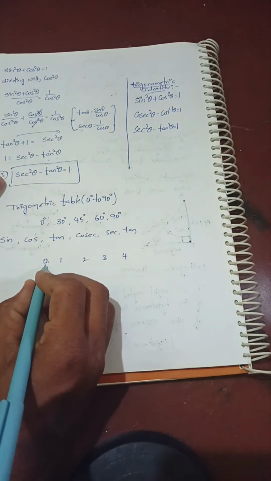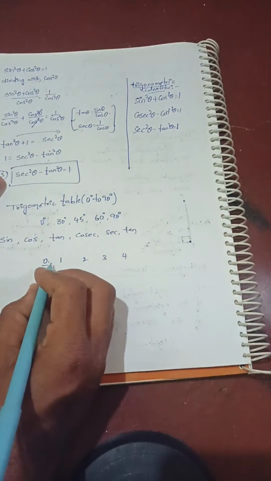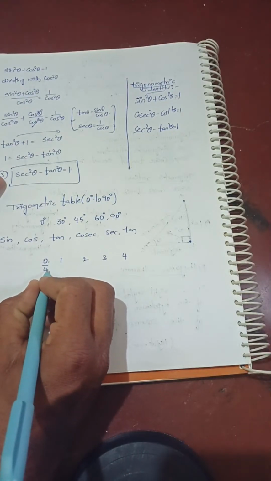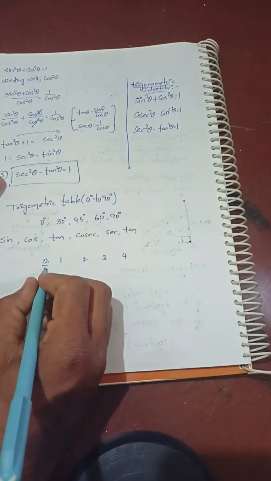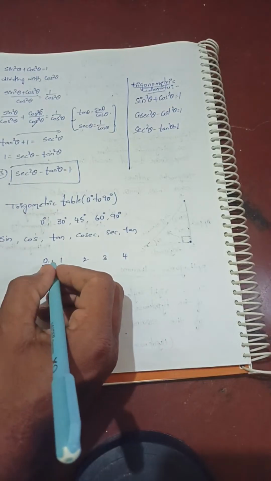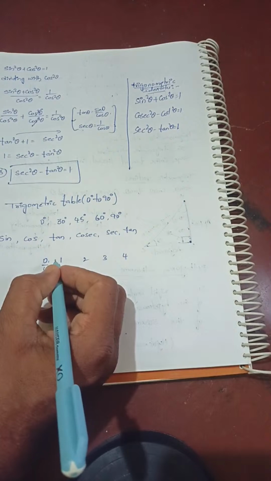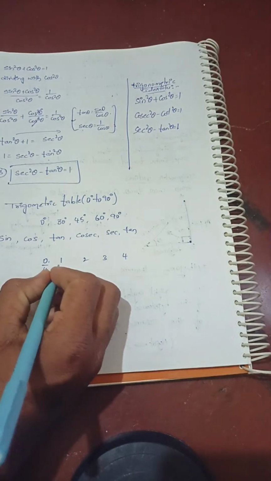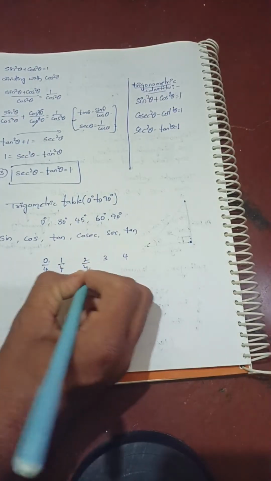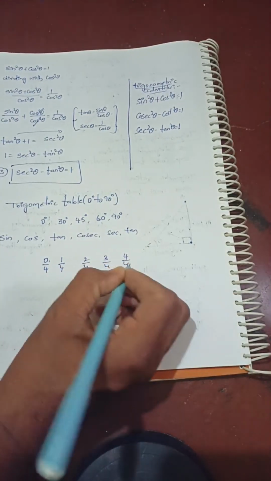I am dividing with 4: 0 by 4, 1 by 4, 2 by 4, 3 by 4 and 4 by 4.